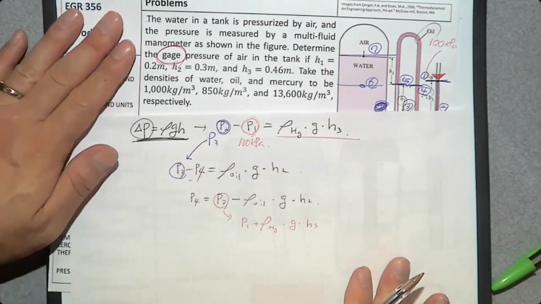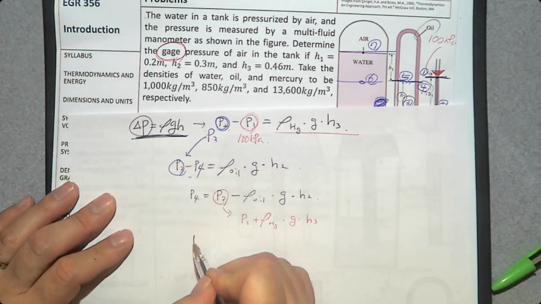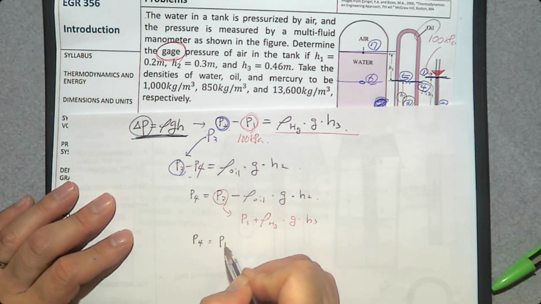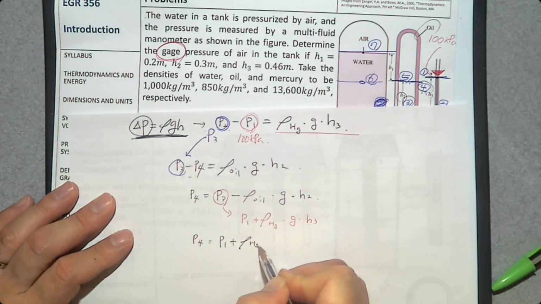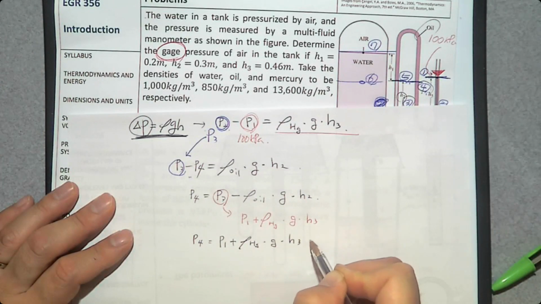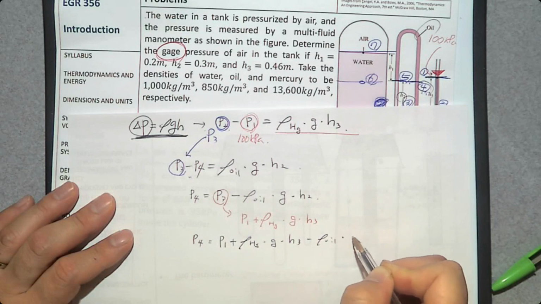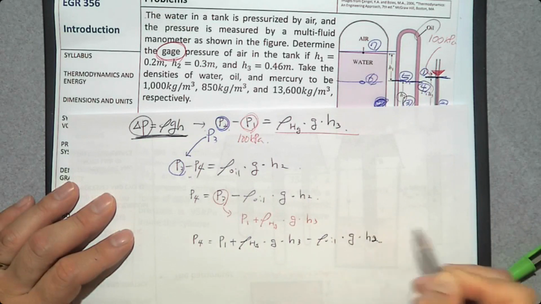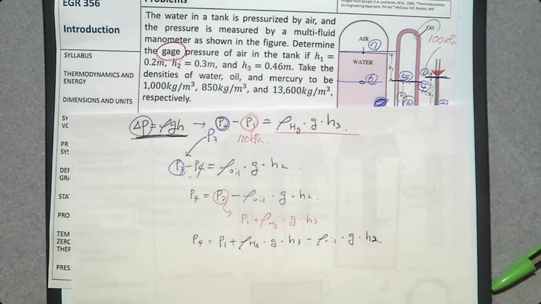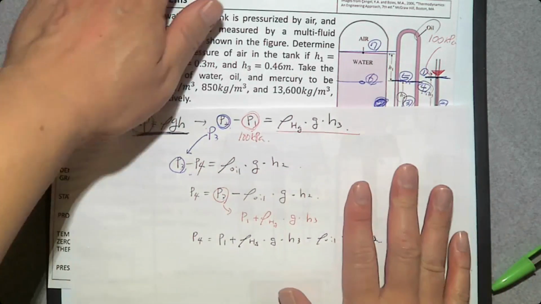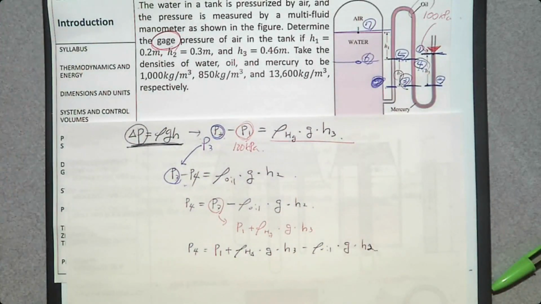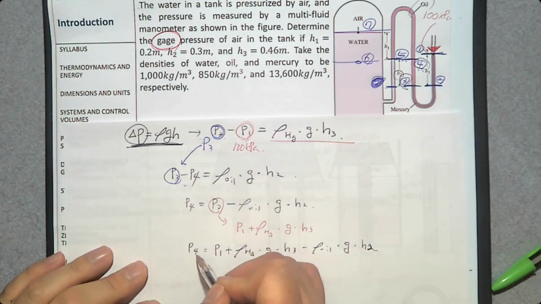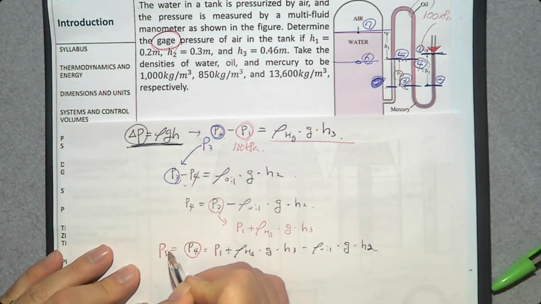So P4 is P1 plus density of mercury times gravity times H3 minus density of oil times gravity times H2. Now, between 4 and 5, what is the relation between 4 and 5? They're equal. So P4 is P5.